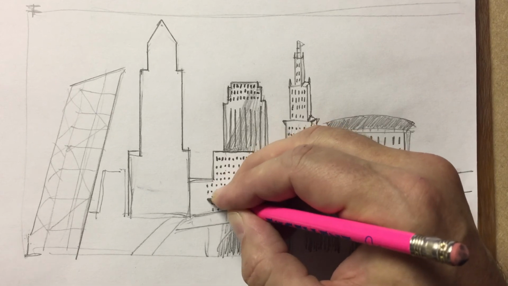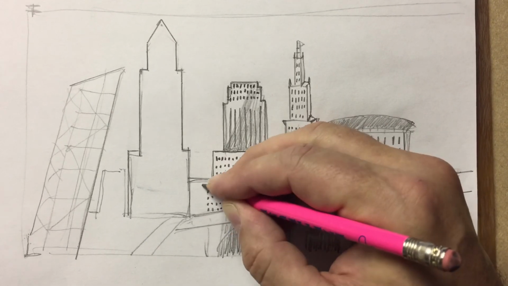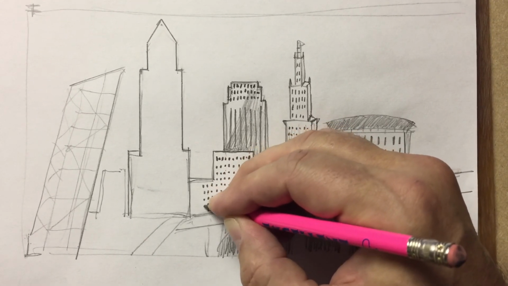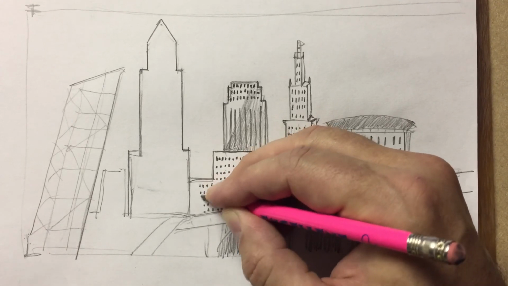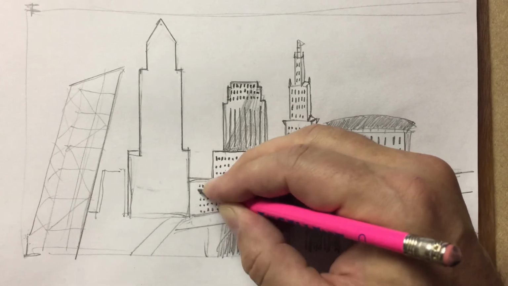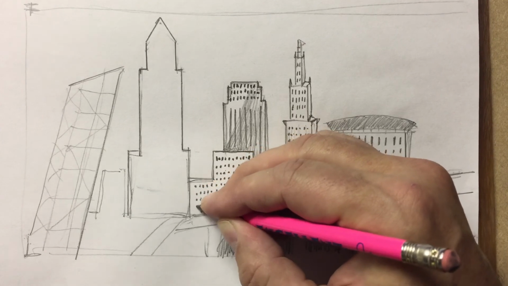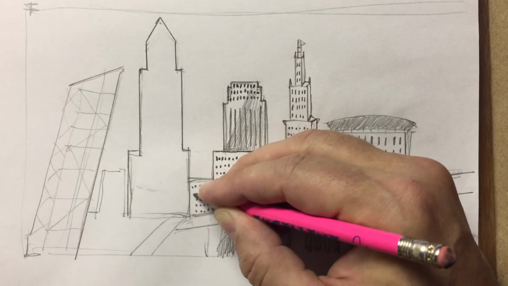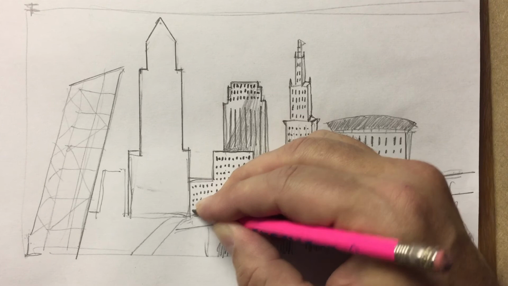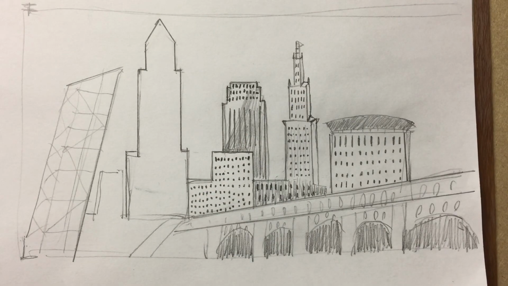Some of you were making other cities than Cleveland. Some of you were making just made up cities, or maybe the cities that you were born in or that you lived in before Cleveland. Yeah. All right, so then there's another building.